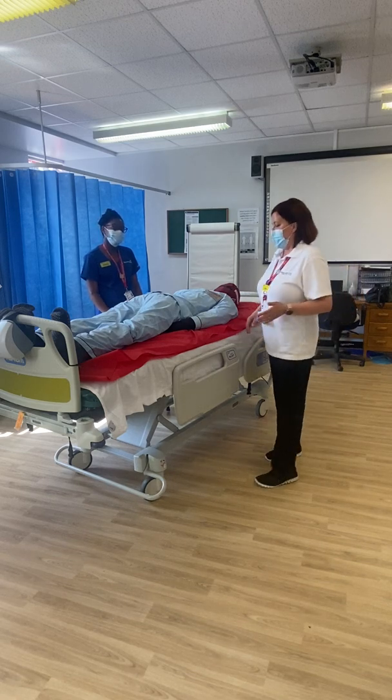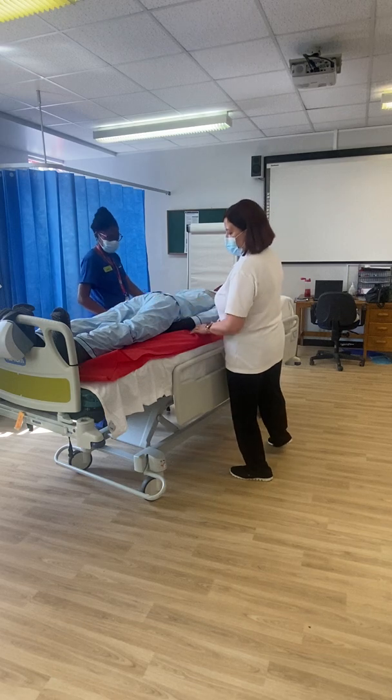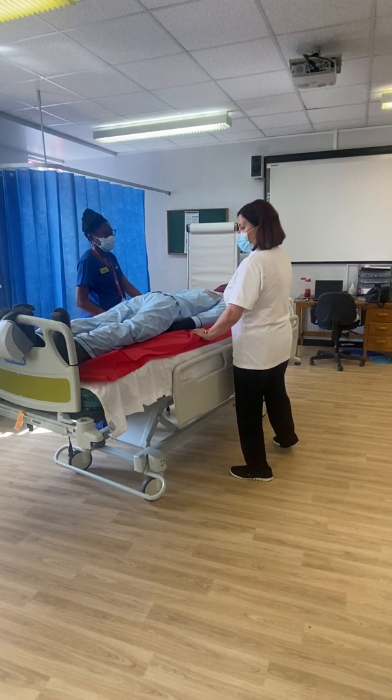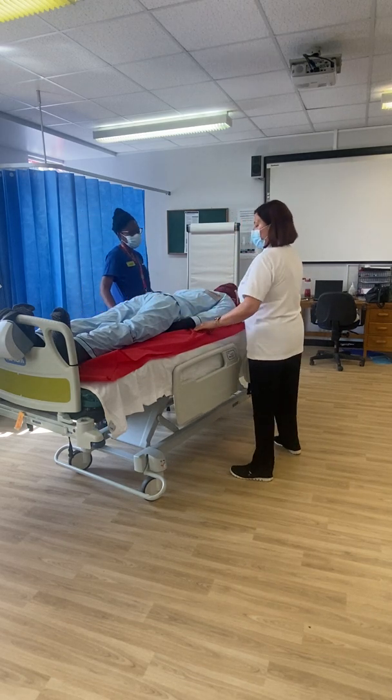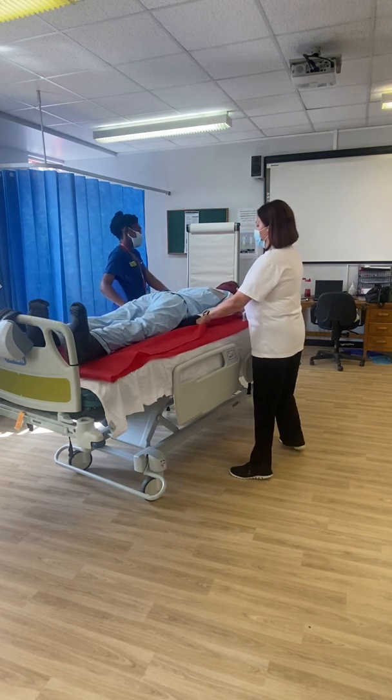themselves. So to come back up the bed, this time we'll have our weight on the feet and leg, and the manoeuvre will be a weight transfer towards the top of the bed. Ready, steady, slide.